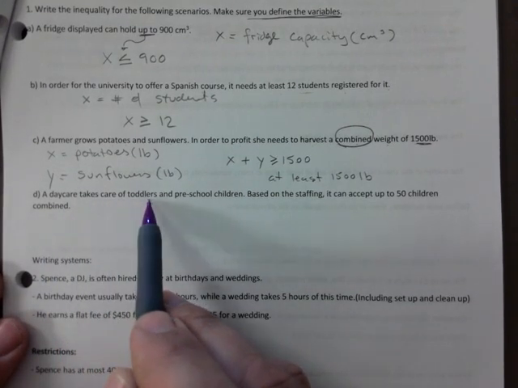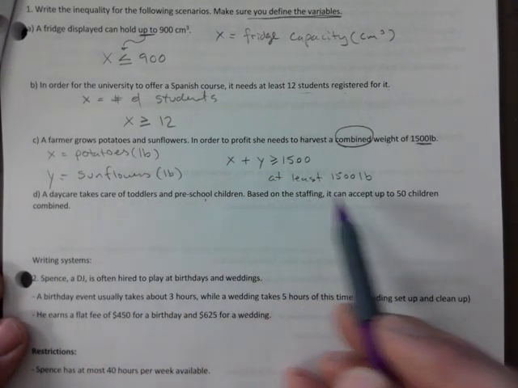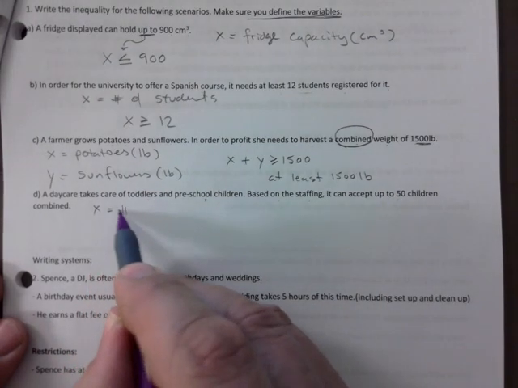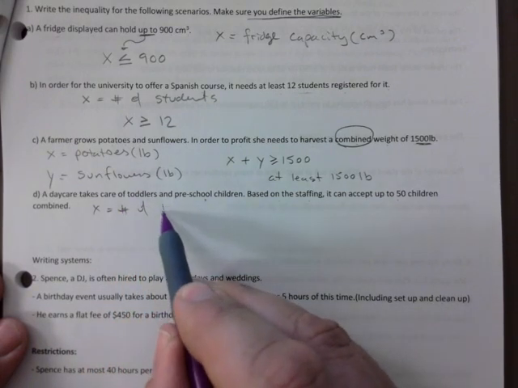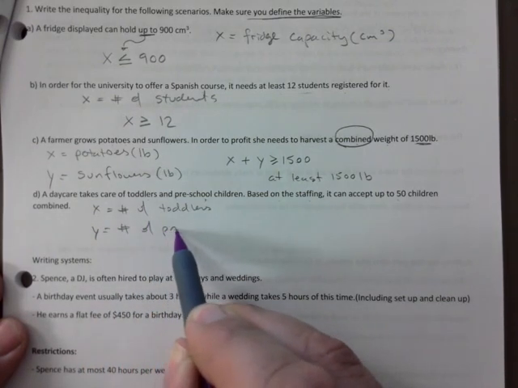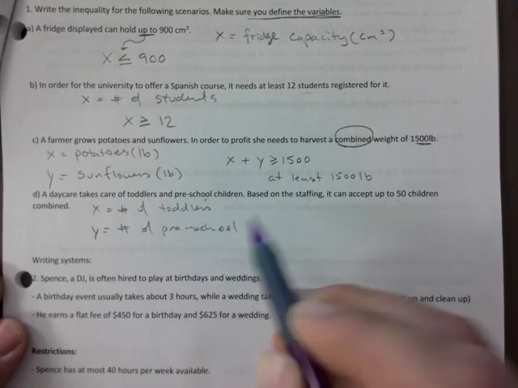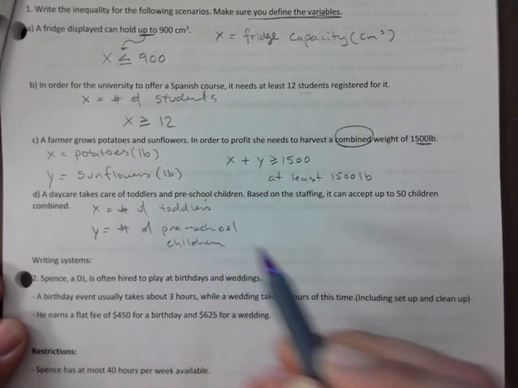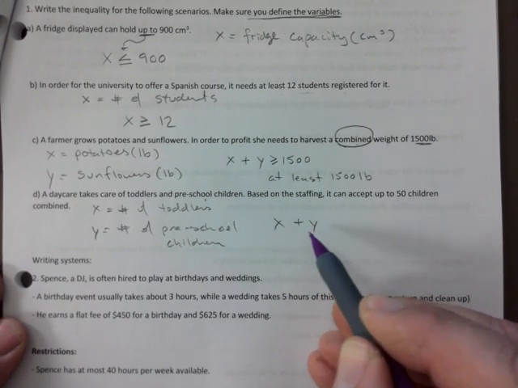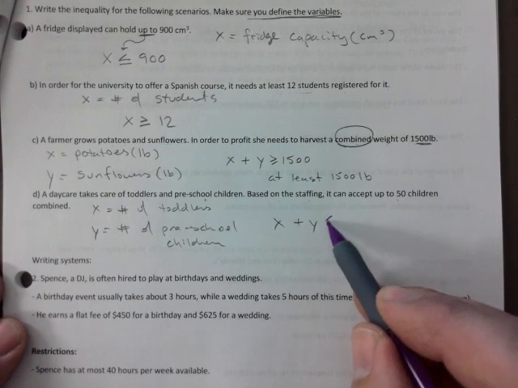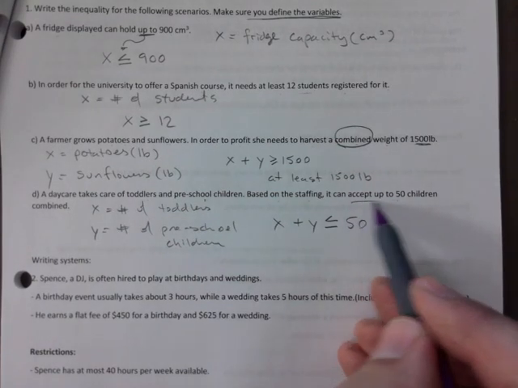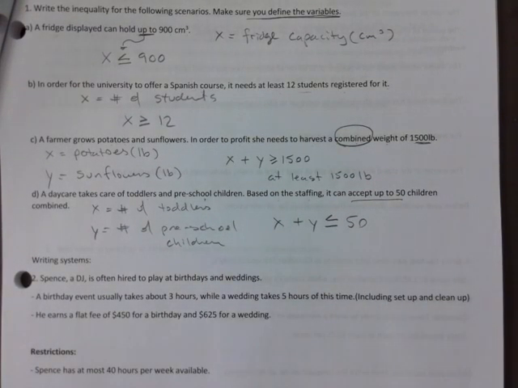A daycare takes care of toddlers and preschool children. Based on the staffing, it can accept up to 50 children combined. So X would be number of toddlers, and Y would be number of preschool children. And then you say it can accept up to 50 children combined. So the number of kids between the two categories has to be less than or equal to 50. It cannot surpass it, because that's the capacity you can accept up to. Right? So you would write it like that.